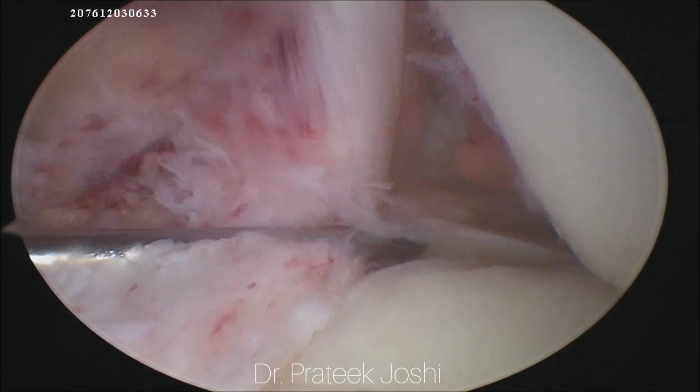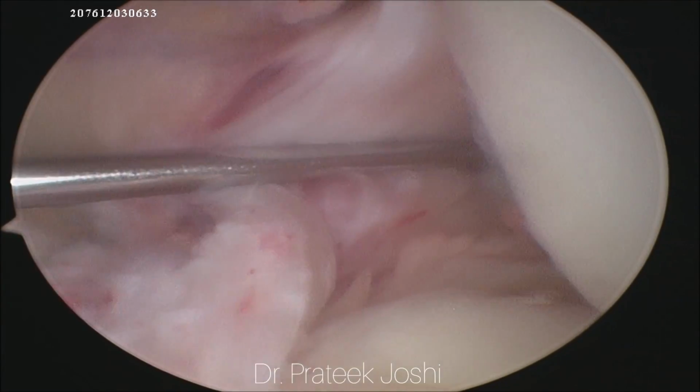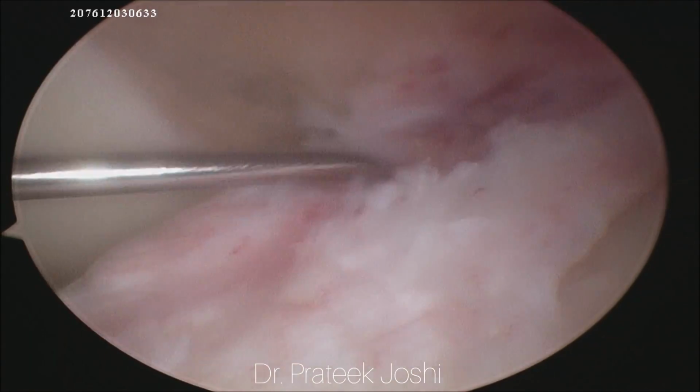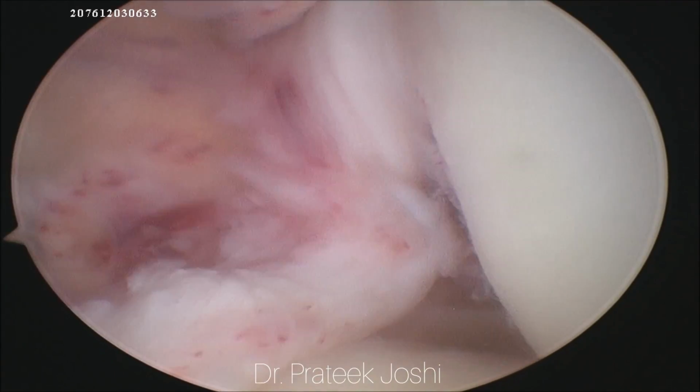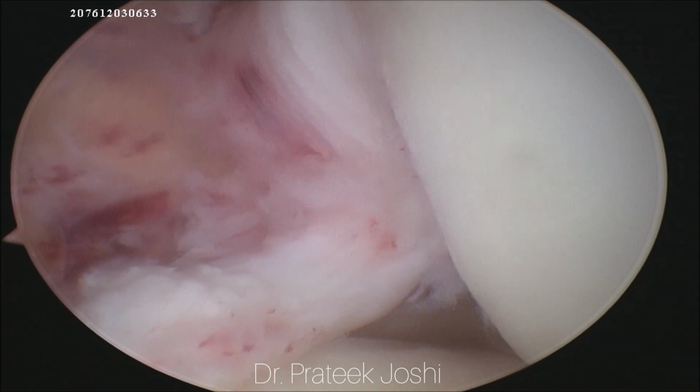Hello everyone, I am Dr. Prateek Joshi. Today we have a case of a complete ACL tear with lateral meniscus posterior horn tear in a young individual, for which we are going to do arthroscopic ACL reconstruction and lateral meniscus repair.